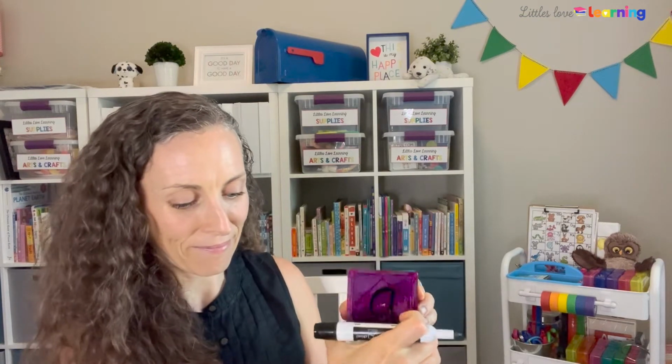The first idea I have for you is to use your Magnatiles. I've shared this in another video, I think about heart words, but Magnatiles are really cool because you can actually write on them with a dry erase marker. So if I wanted my little ones to read the word cat, I can write on here all of my sounds, and it just comes right off. It's awesome.